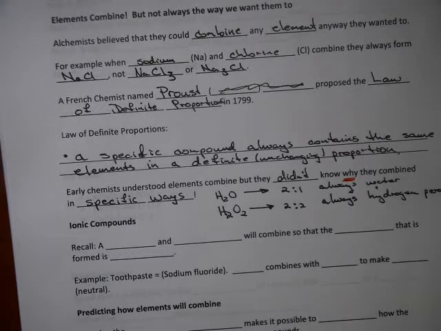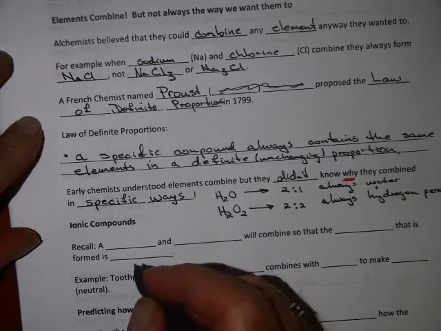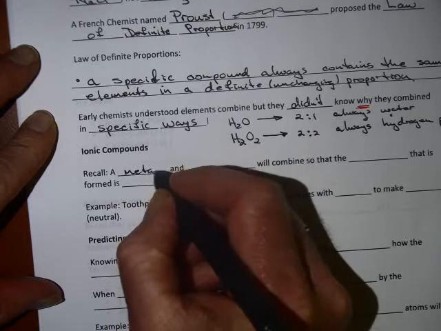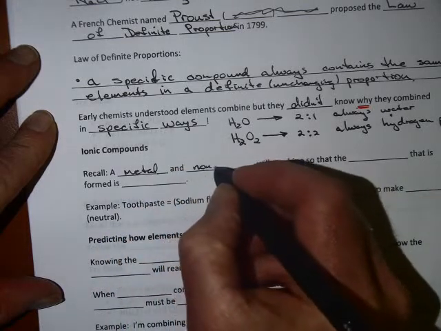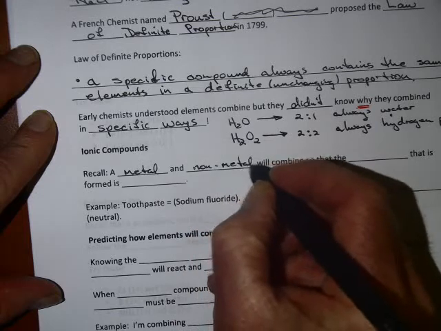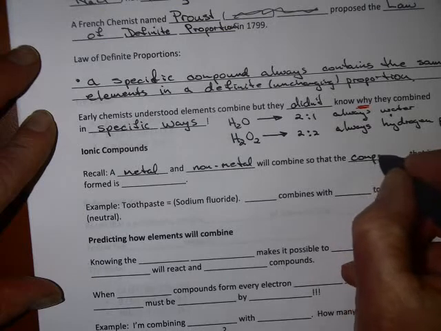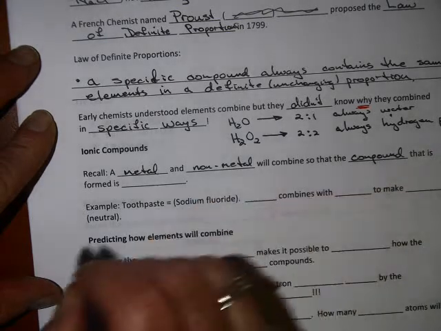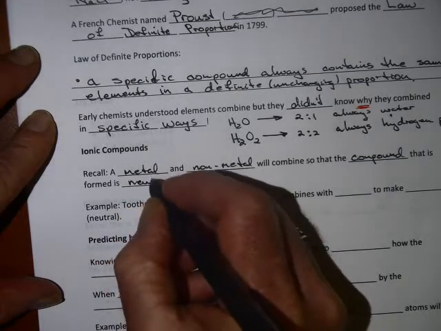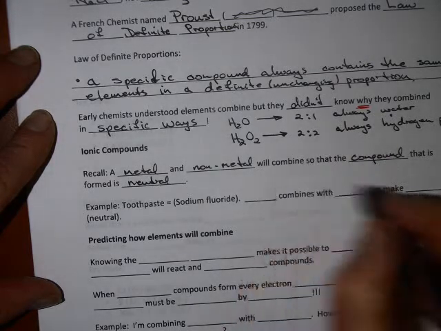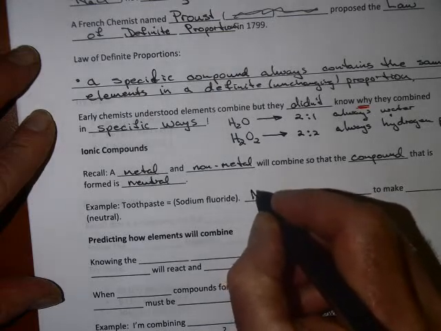Recall, a metal and a non-metal will always combine so that the compound formed is neutral. Toothpaste contains sodium fluoride.